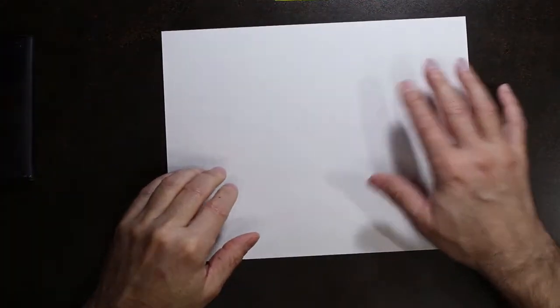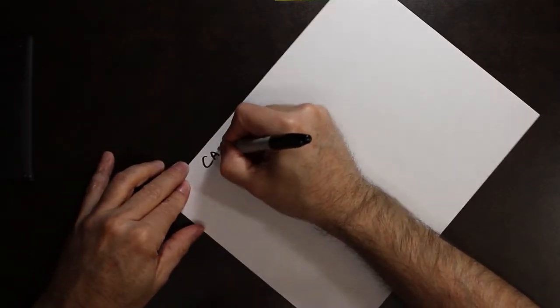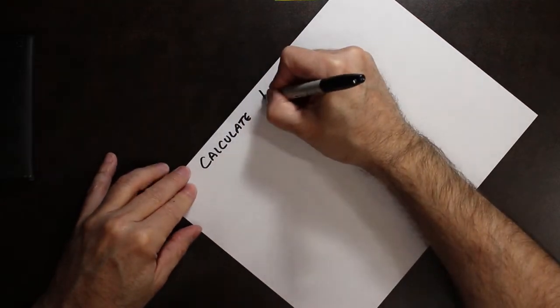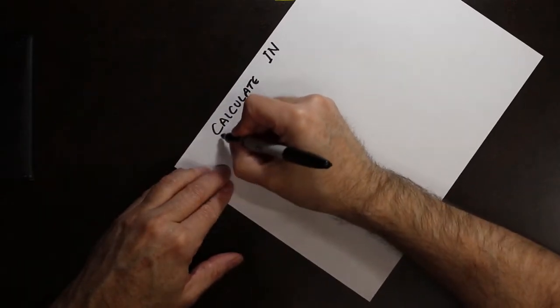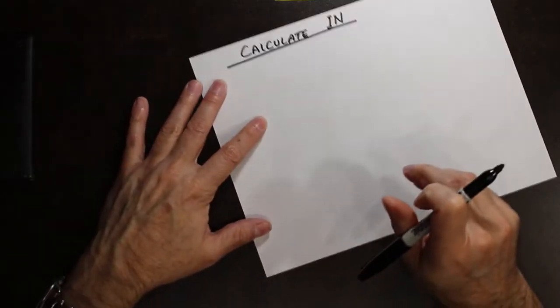Hey, welcome back. Hopefully that worked out for you. So we're going to come up with our solution here together, and then you're going to see if it actually matches yours. So we're going to calculate I Norton first this time. Last time we actually calculated the resistance first. This time we're going to calculate the current first.